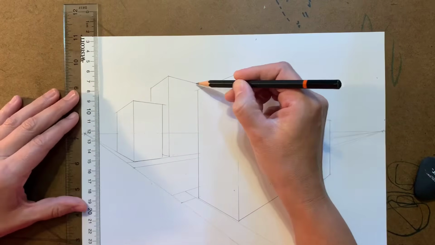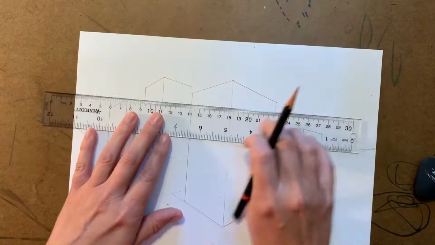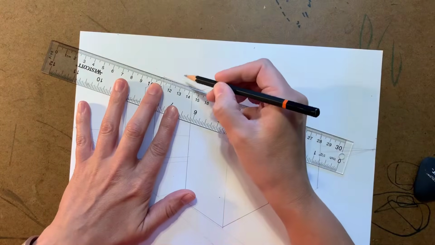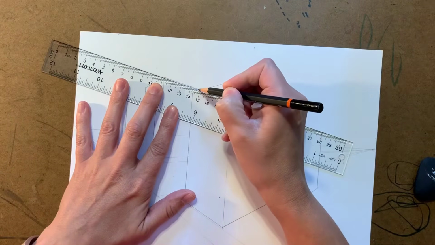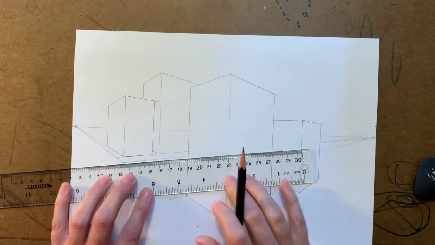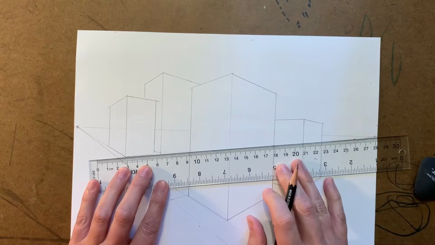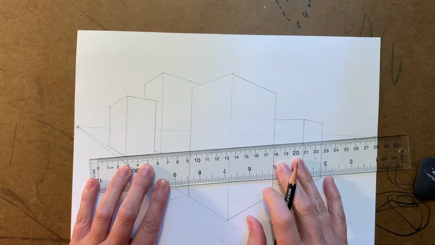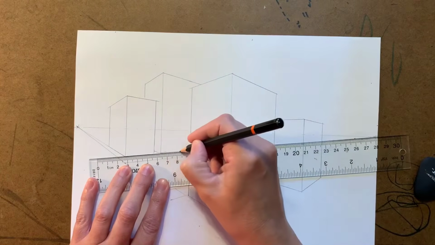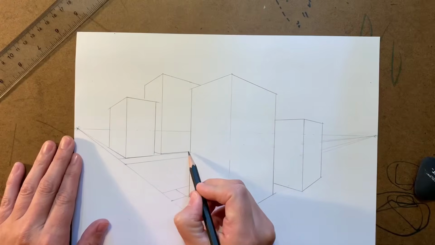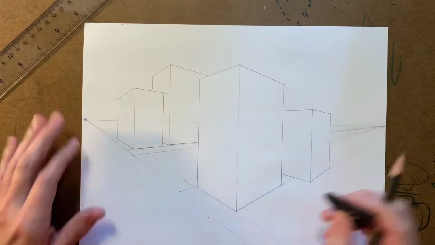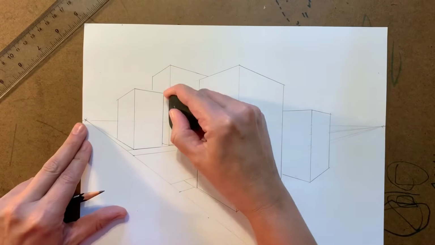I think I want this one to go a little bit further, be a little bit wider. Maybe it goes all the way behind that building somewhere. And it comes off a little bit from the sidewalk, so I guess I'll go ahead and draw this line too. And then I can erase the horizon line that's going through it.